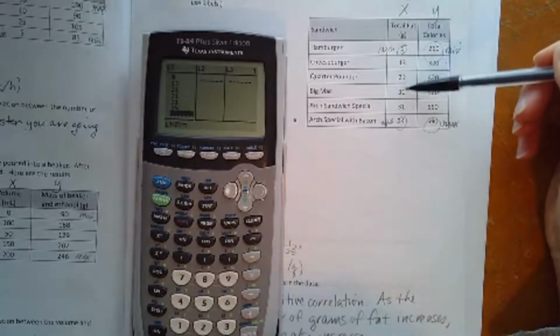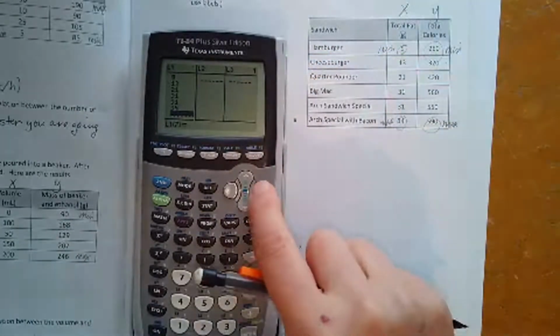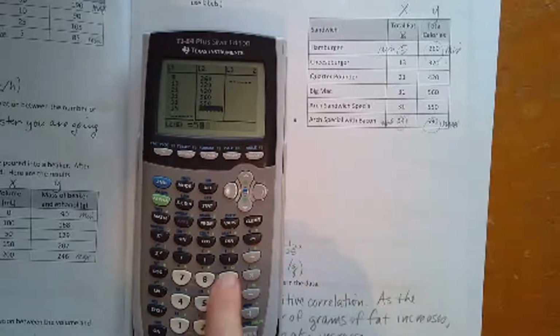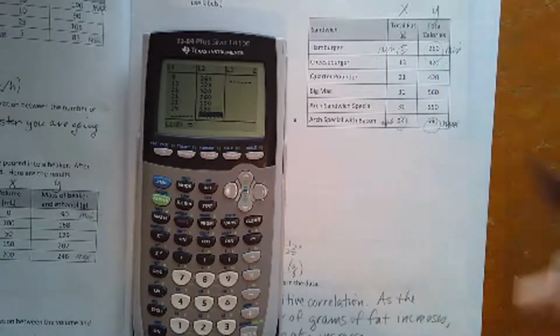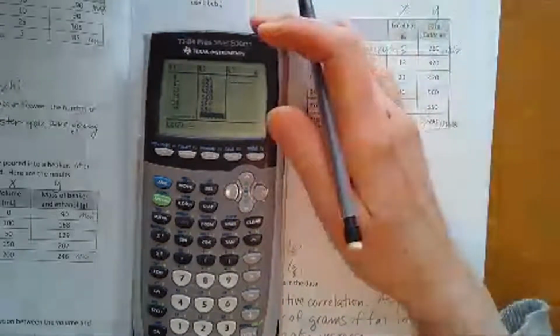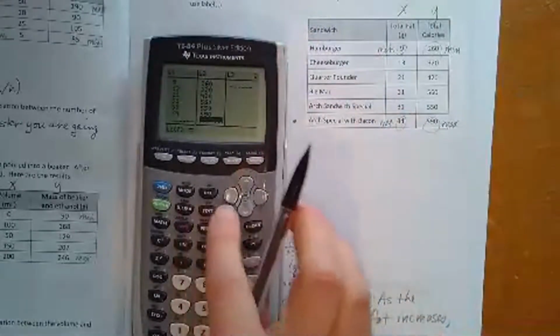So I have 1, 2, 3, 4, 5, 6, and again 1, 2, 3, 4, 5, 6. And now I cursor over and enter in my Y values. Okay, so I enter my X and my Y, and now I can clear my screen out.